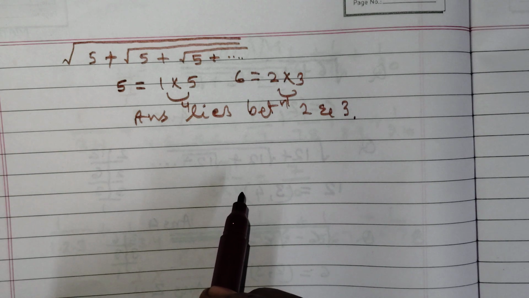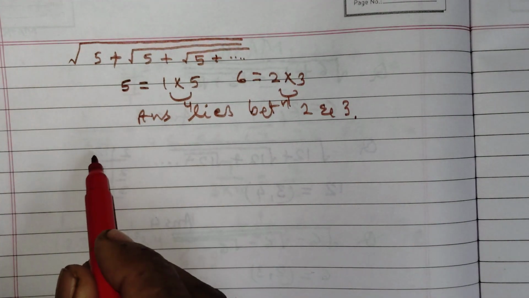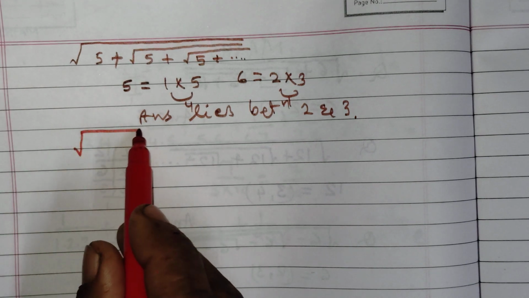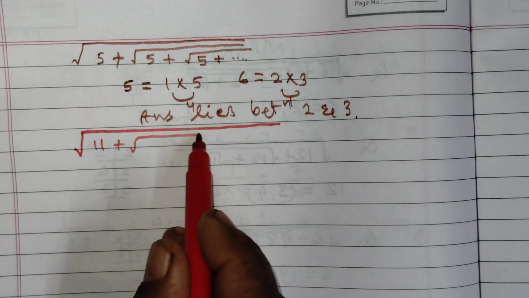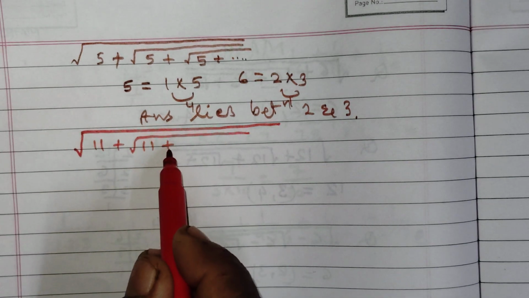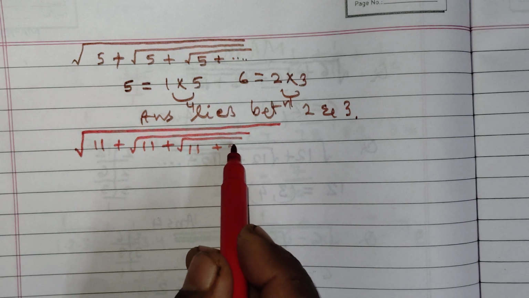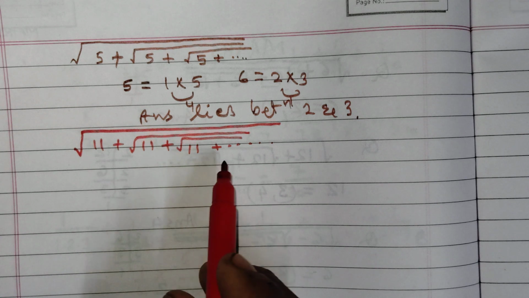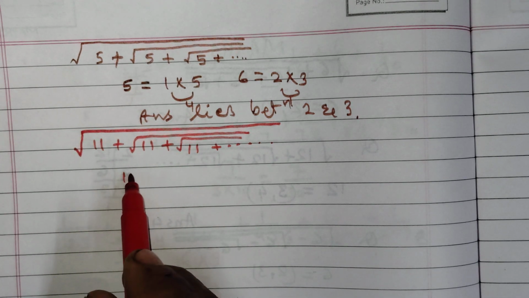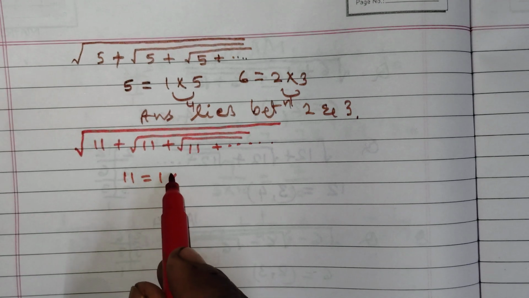Now take another example, square root 11. How do we solve it? You see, there is square root 11 and there is a plus sign. So plus sign means we find the factors of this number 11. The factors of 11 are 1 and 11.